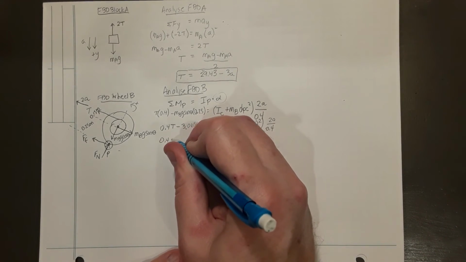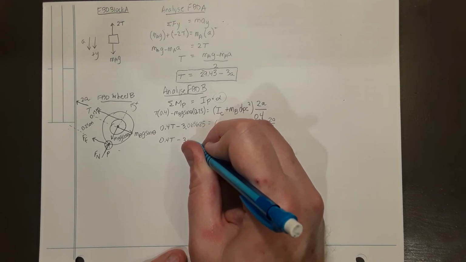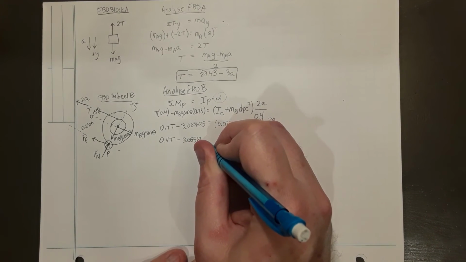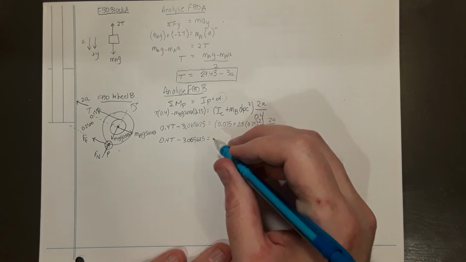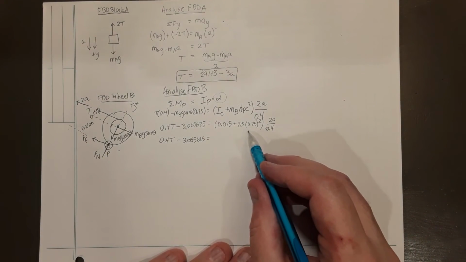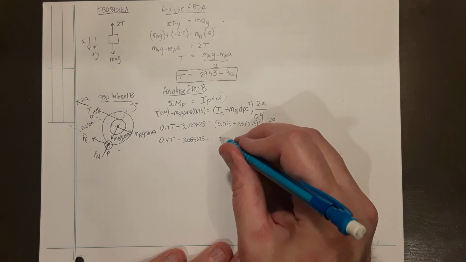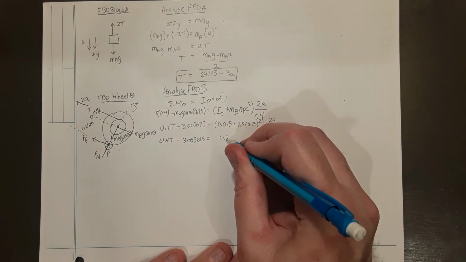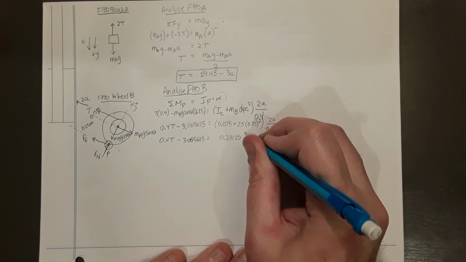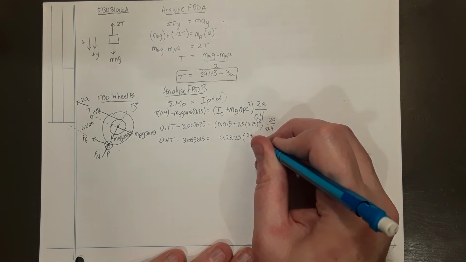So we are left with 0.4 tension minus 3.065625 equals, multiplying this out, 0.23125 times 2a over 0.4.